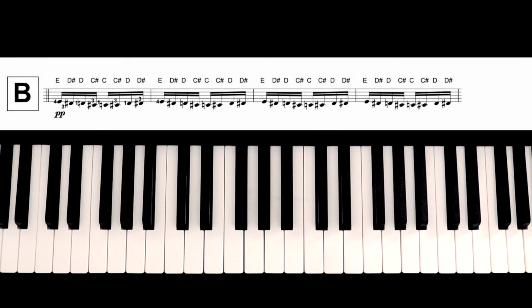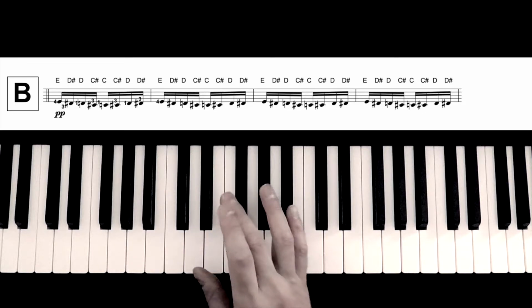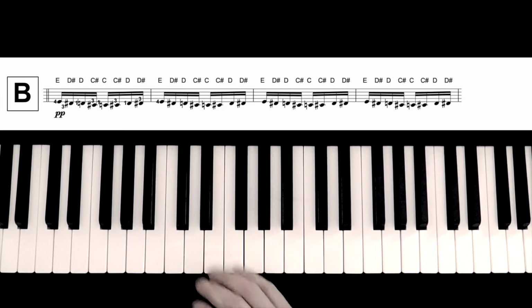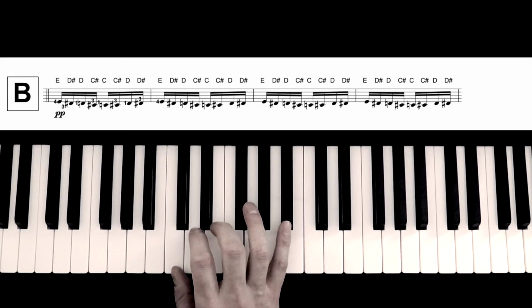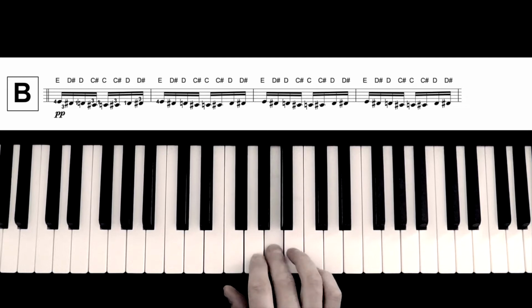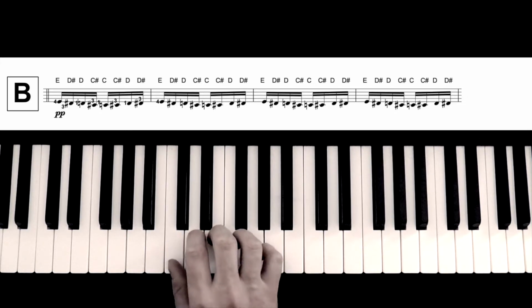B section. So this is where you use all the notes, the white notes and the black notes. This is something called the chromatic scale in music. We're mostly used to using the major scale. So if you start on C, the major scale is just all the white notes. Lots and lots of tunes just use the major scale.